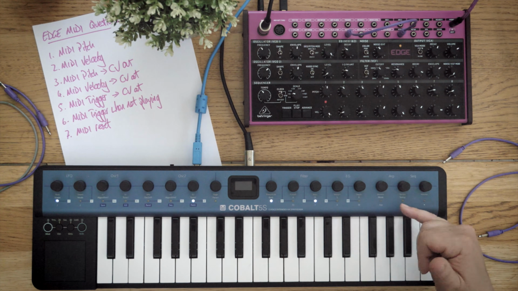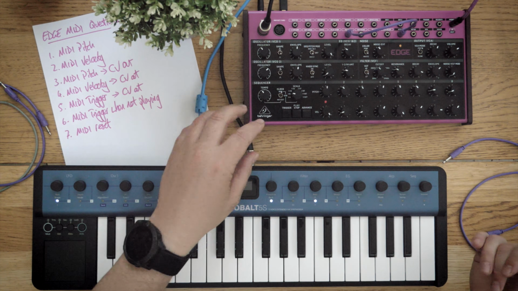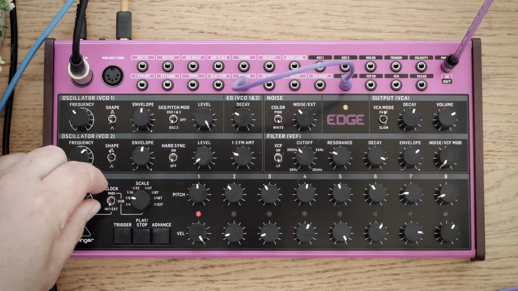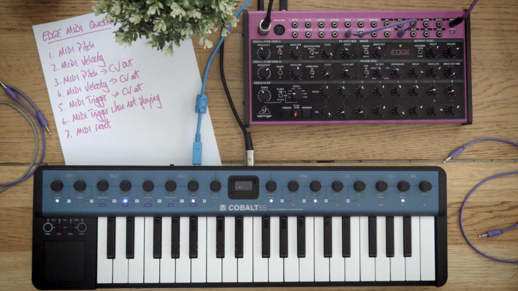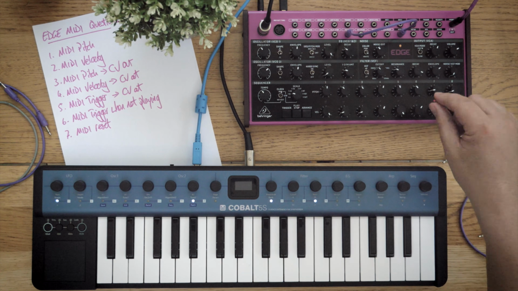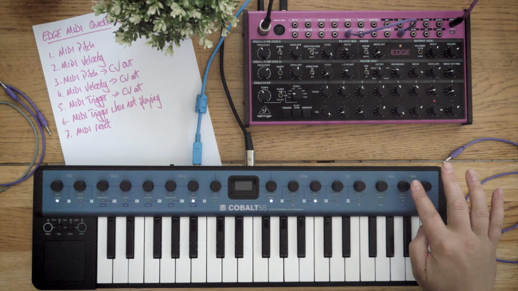Next up is the sequencer. Does it accept MIDI Sync? Obviously it does. It's got MIDI Sync, USB or internal slash external. Let's try this. There we go. Let's just make it sound a bit better.